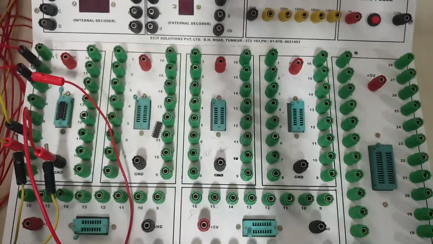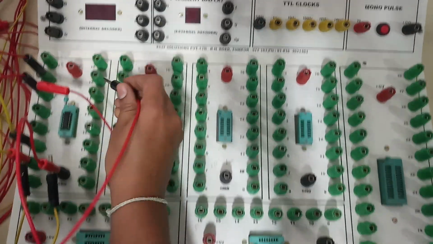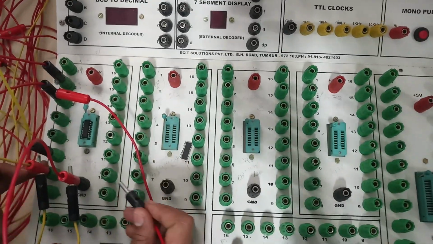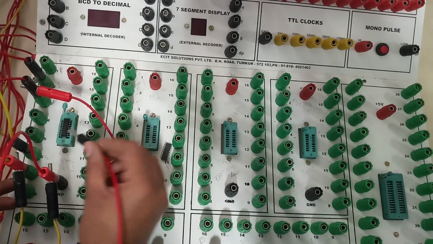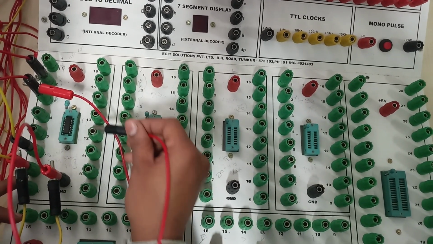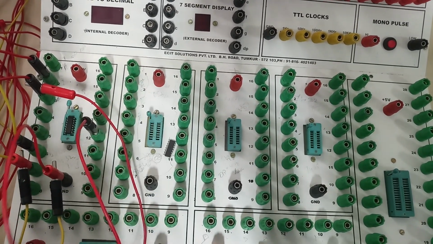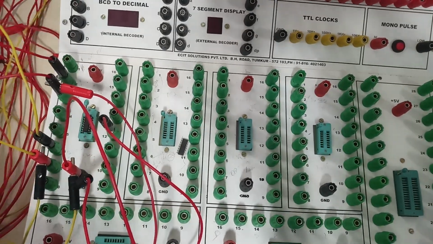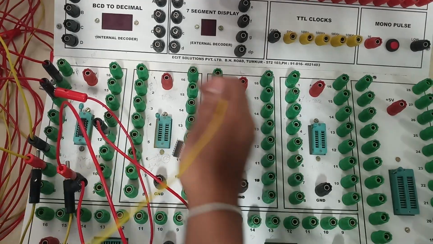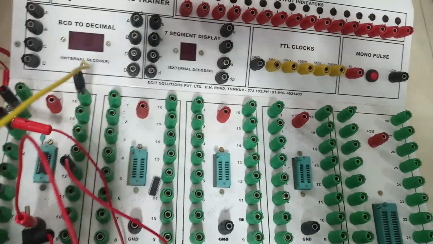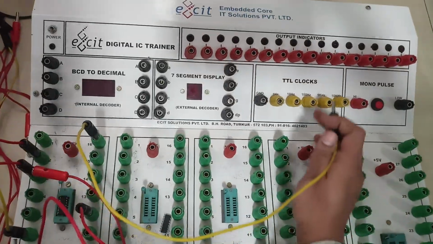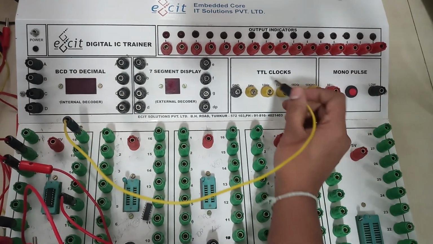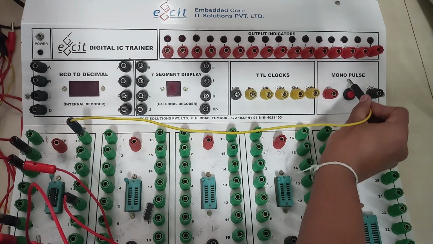Next, IC pin number 10 is also ground. Since it is a 14 pin IC, this is pin number 10, which is connected to ground. In this IC, pin number 14 is given to the clock. Here we have two clocks, one is TTL clock, the other is monopulse.